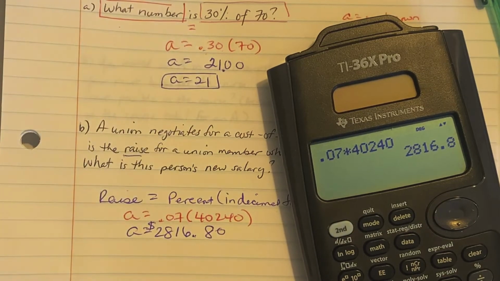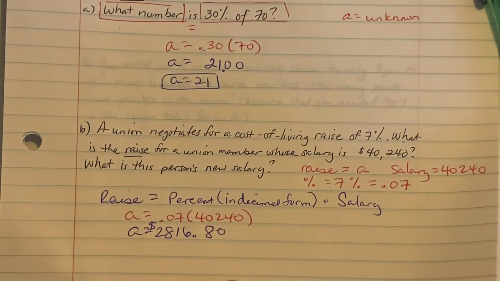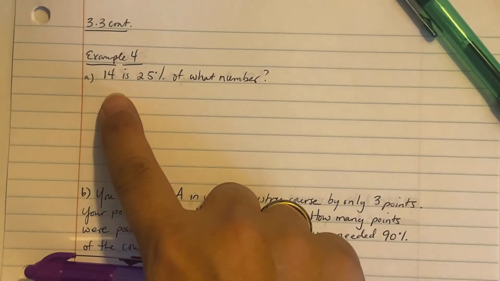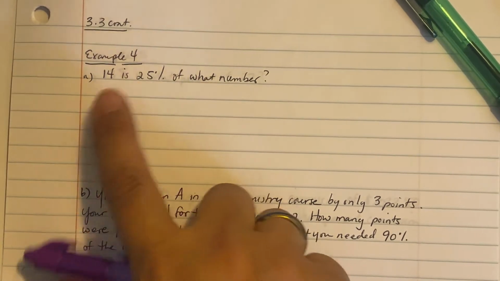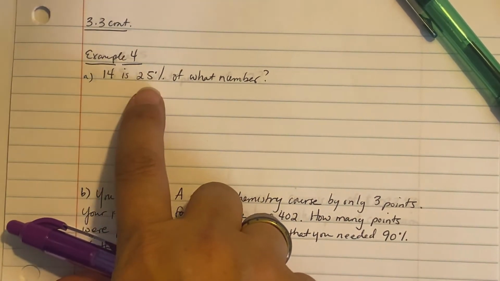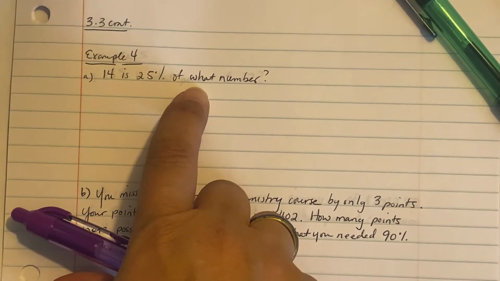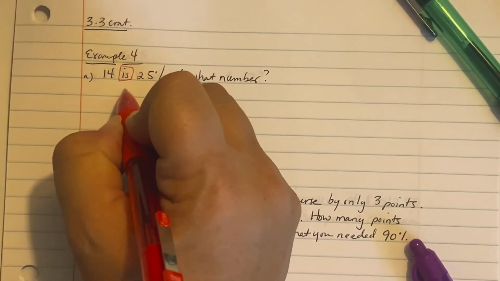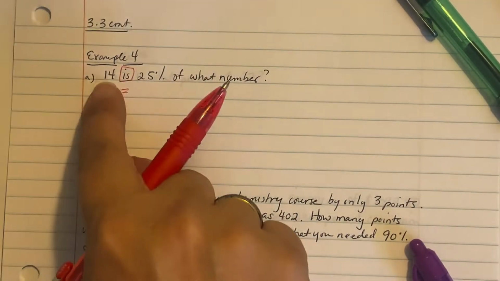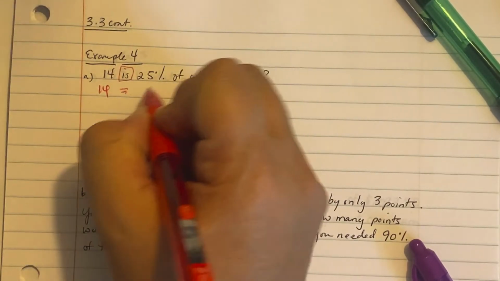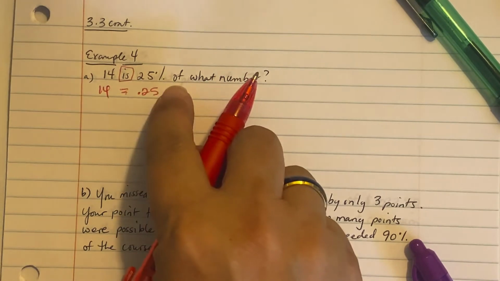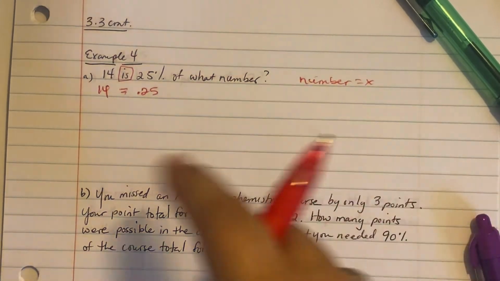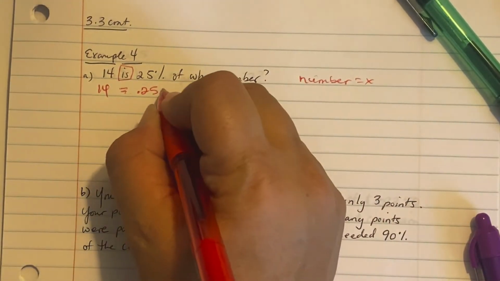Okay, so on our next example, example 4, it's saying 14 is 25% of what number? So in this one, it's different. It's saying 14 is 25% of a specific number. So notice that the word is happens here. Anytime you see the word is, that is where your equal sign happens. So they're saying the number 14 is equal to 0.25, because we want it in decimal. We don't know our number. So our number, I'm going to say it's X. You can make it the letter A, the letter N, the letter B, whatnot. So I'm going to use an X. So it's saying 14 is 0.25 of X.